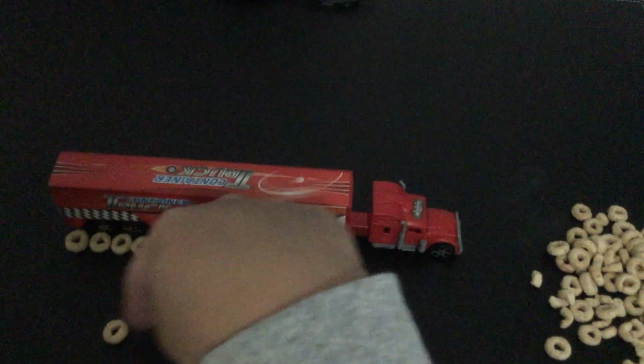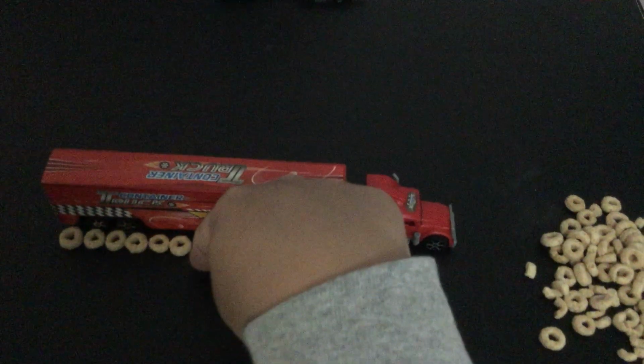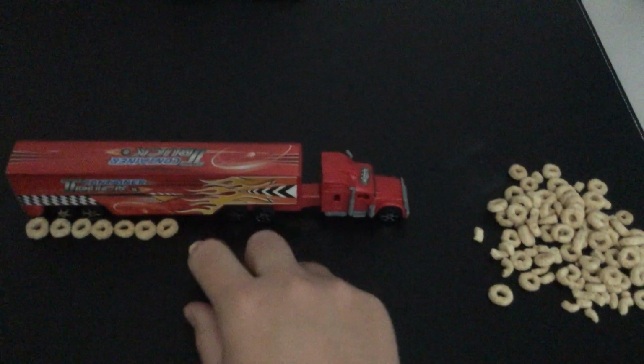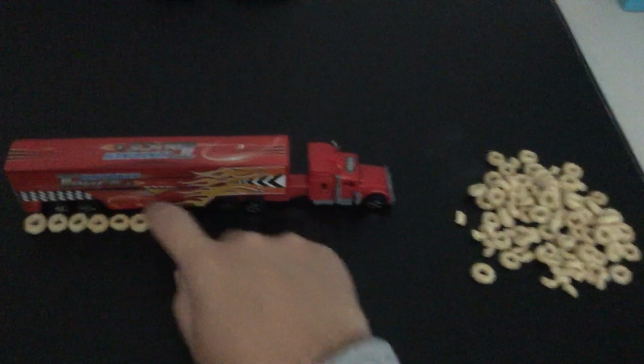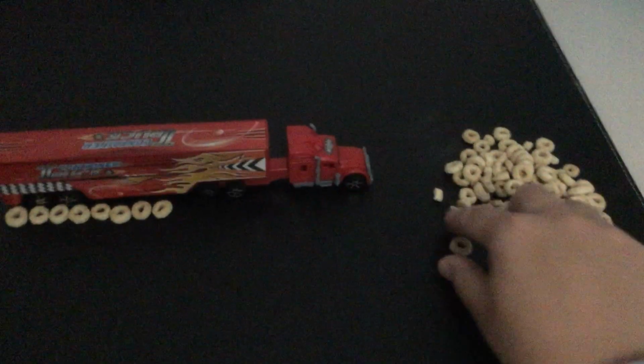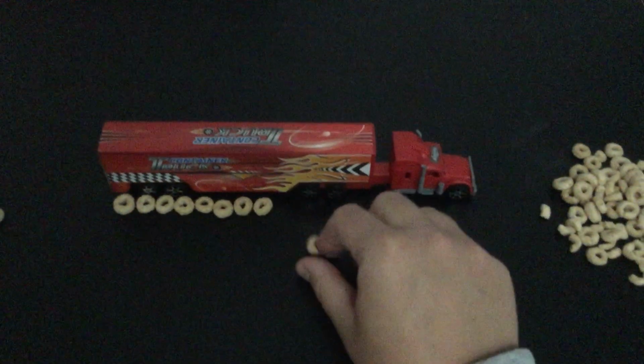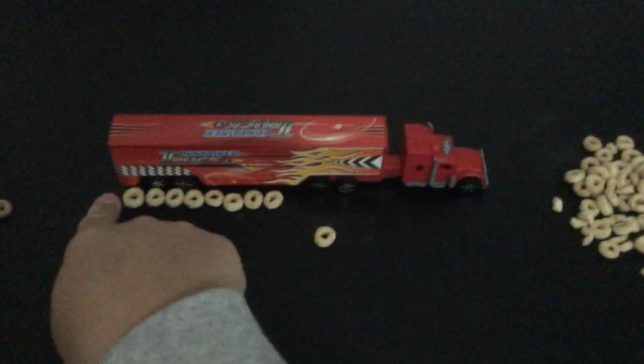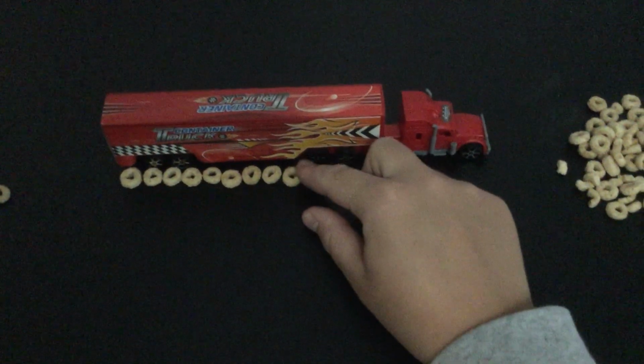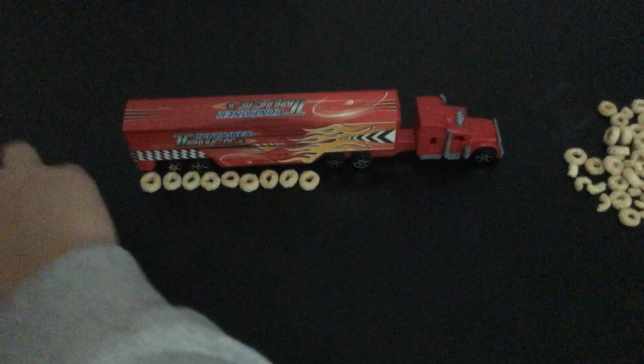So I'm going to line up my Cheerios. Remember, they're touching end to end in a straight line. I started at the end of the truck, right here. I'm going to stop when I get to the other end.